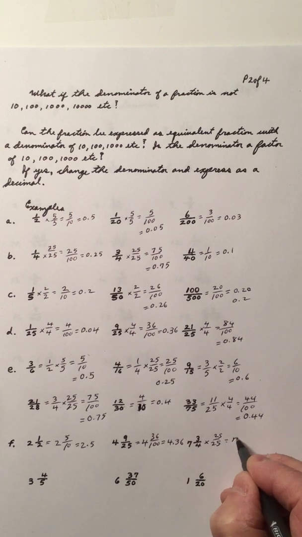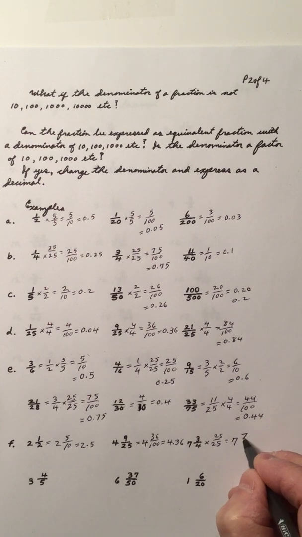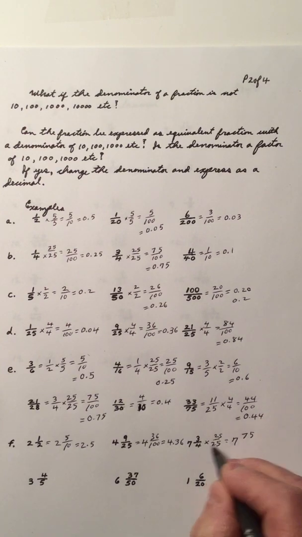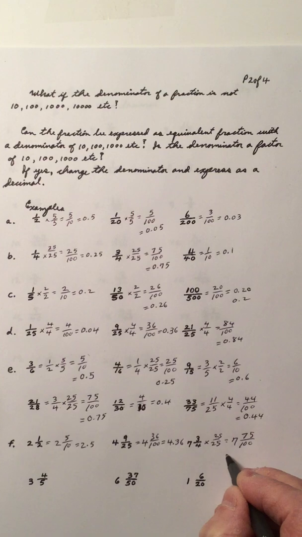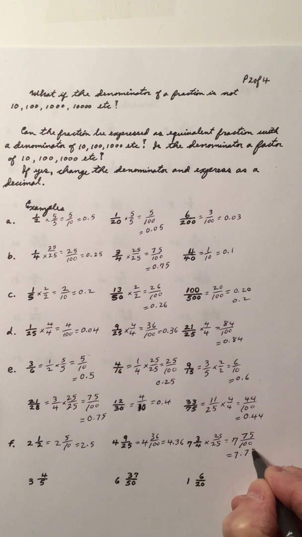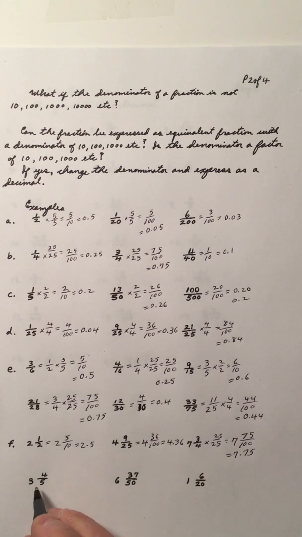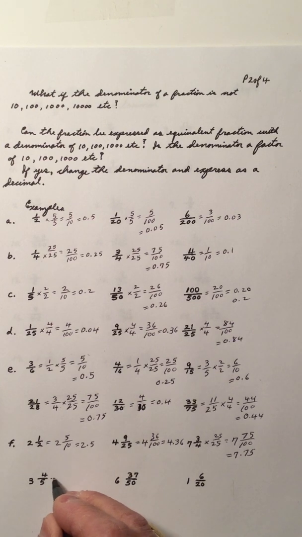We have a 4 again, so we need to multiply it by 25. So that gives us 7, and 3 times 25 is 75, 4 times 25 is 100. Perfect. So it gets 7.75. And we have 4/5, and 4/5 multiplied by 2.